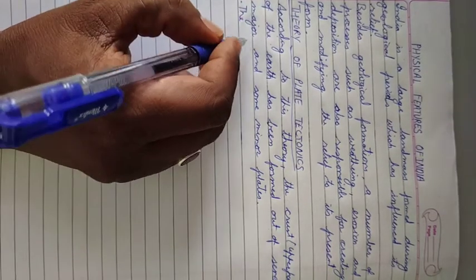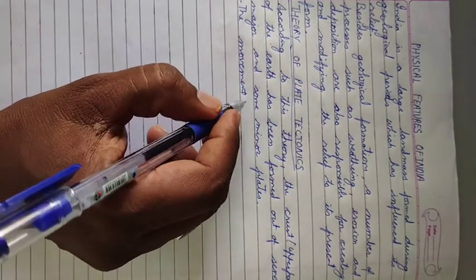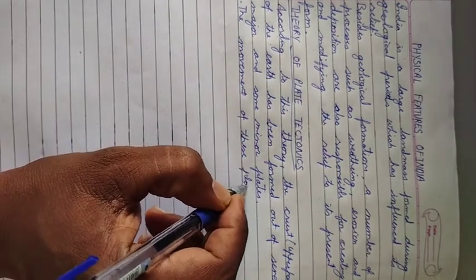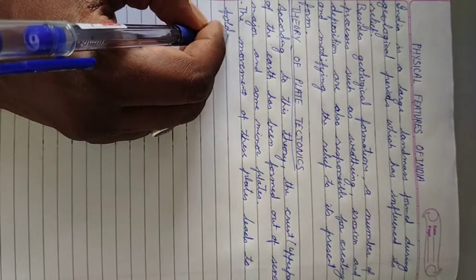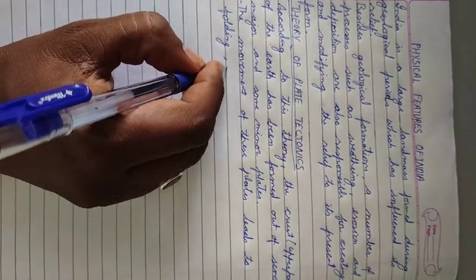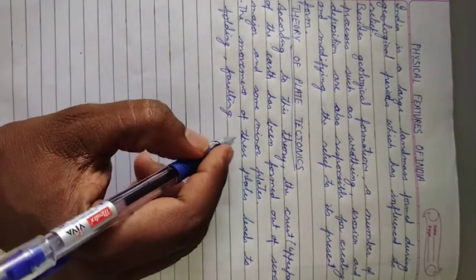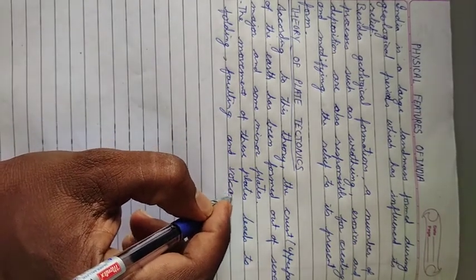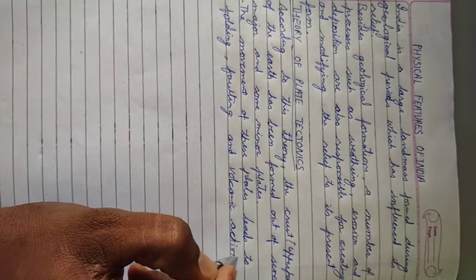The movement of these plates leads to folding, faulting and volcanic eruption, or volcanic activities.